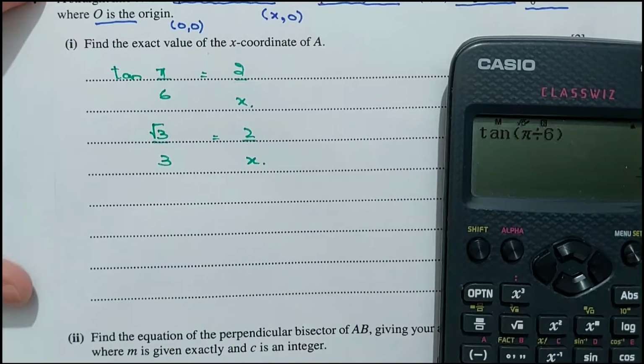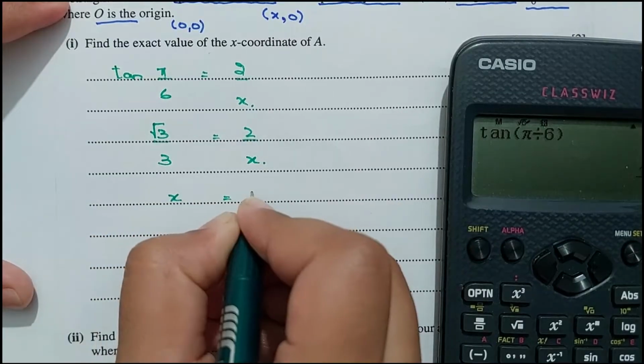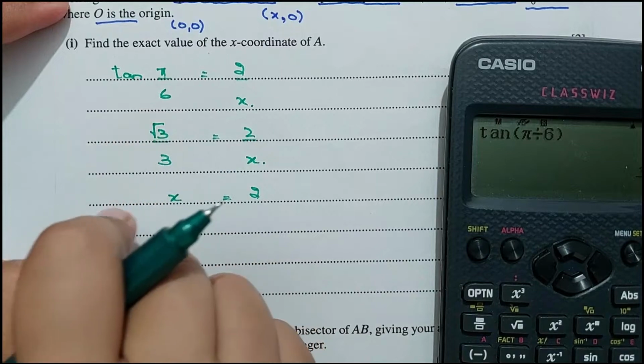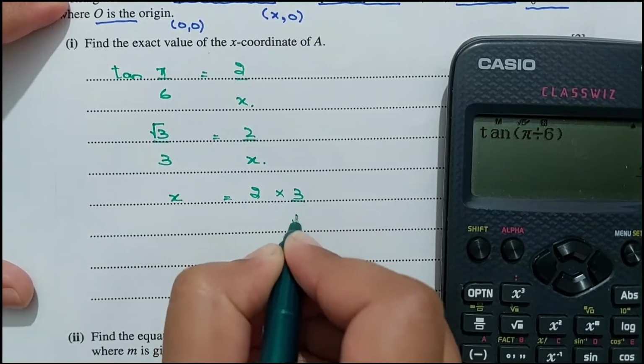Now we have to solve for x. Cross multiplying, x equals 2 times 3 over square root of 3.